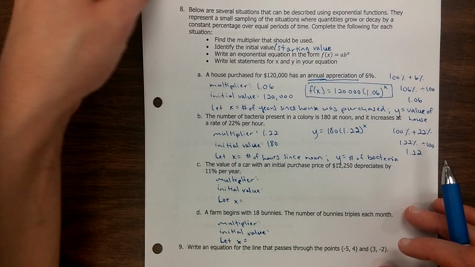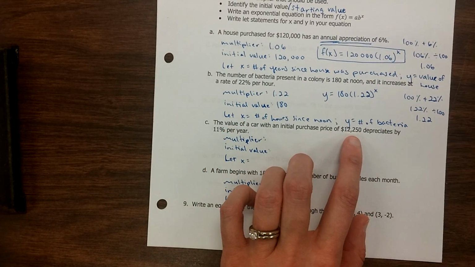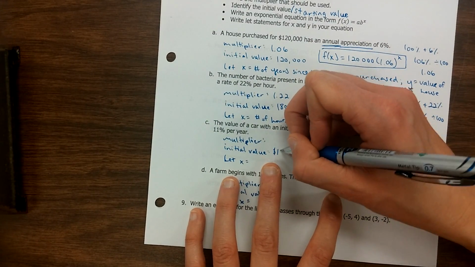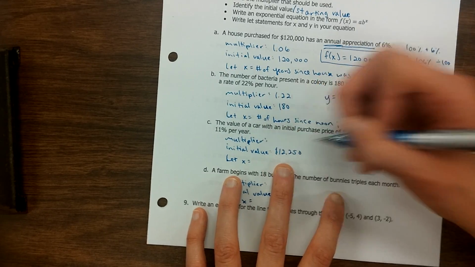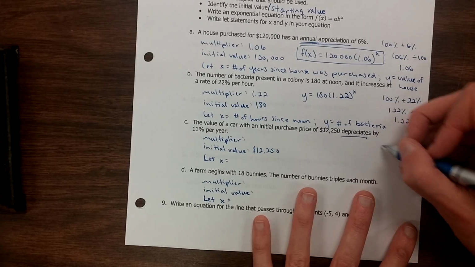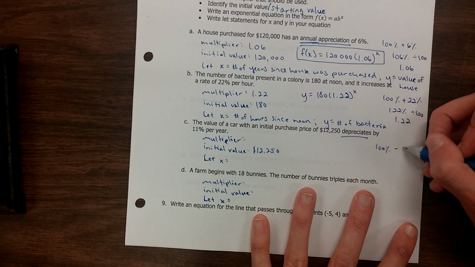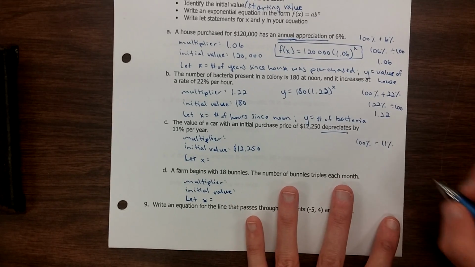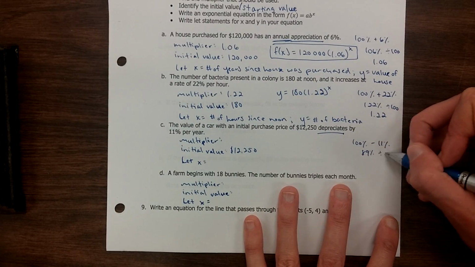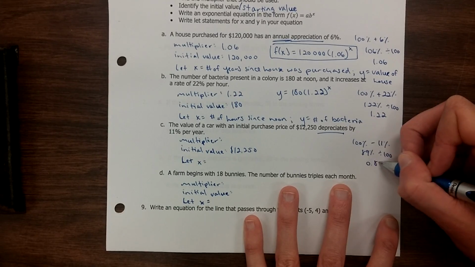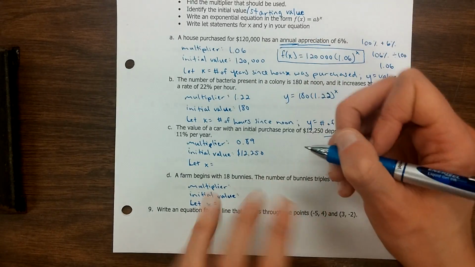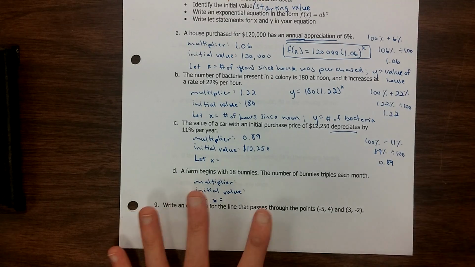So for C, it says the value of a car with an initial purchase price of $12,250. So that's our initial or starting value is $12,250. Now this car depreciates, meaning it loses value by 11% per year. So for this one, we're going to do 100% minus 11% because it's losing 11%. So 100 minus 11, that's 89%. Dividing by 100, our multiplier is 0.89. And it's less than 1. That way when we multiply that, the number will actually go down because it's depreciating.